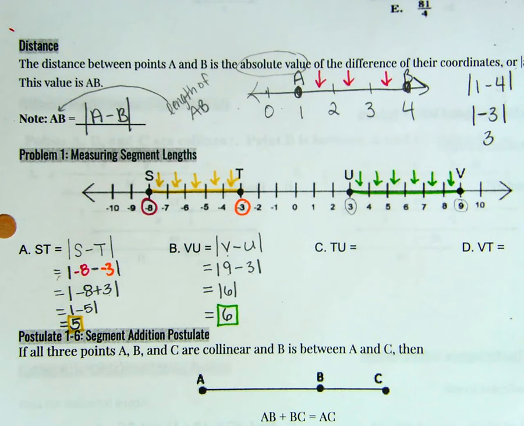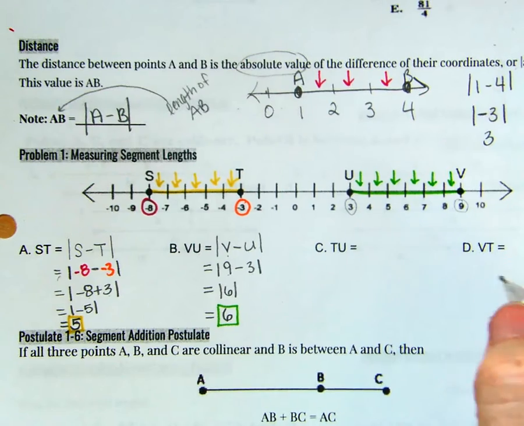If you're watching this for the first time, you might want to pause the video now to try VT on your own, and then replay to make sure you get the right answer.